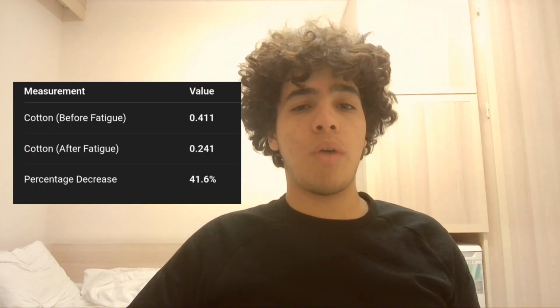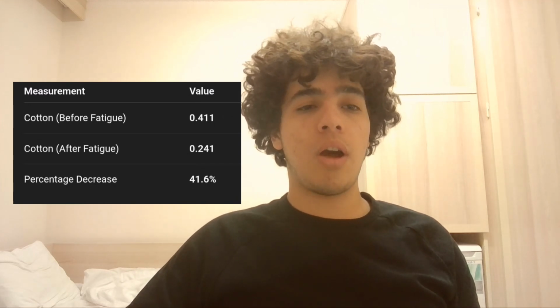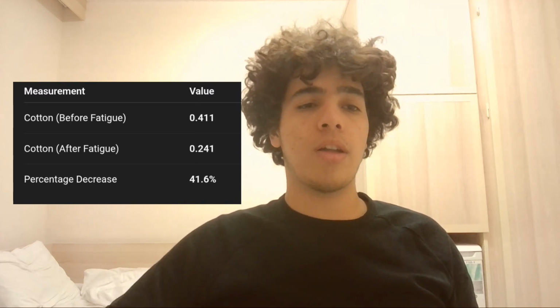In part B of the results, after 100 passes, the coefficient for cotton decreased to about 0.24, which is a 42% reduction compared to the initial cotton surface. This reduction indicates that repeated sliding gradually smooths or compresses the surface fibers, lowering the microscopic interlocking that originally caused higher friction. The observation supports the hypothesis that surface fatigue can substantially alter frictional behavior, especially in materials whose texture is easily deformed over time.